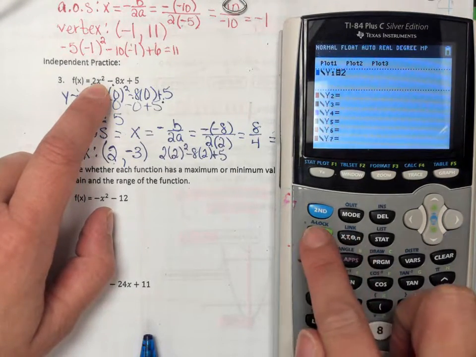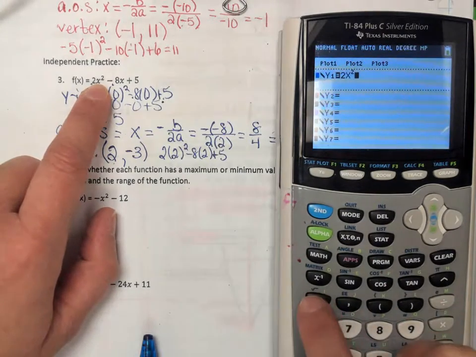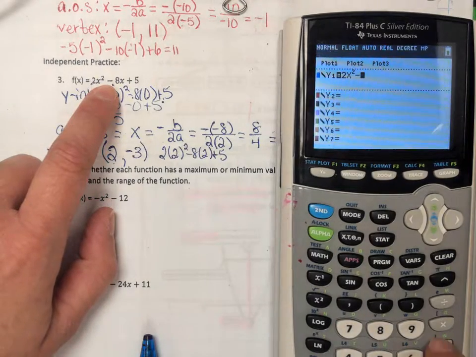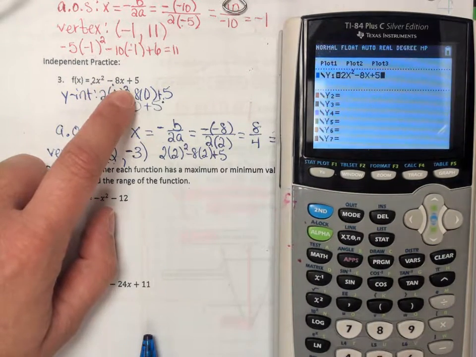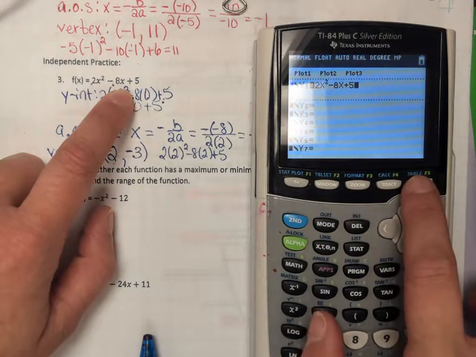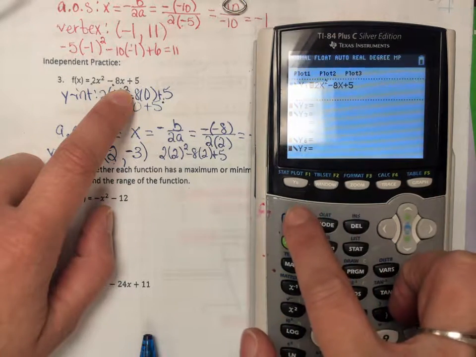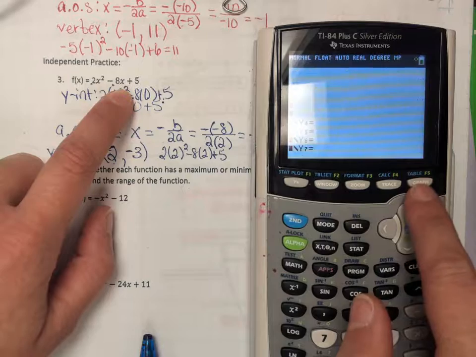Where is the x? It is directly to the right of the green button, right? The more you do this, the faster you'll be able to get. So x squared. Squared is right below that inverse. And then subtract 8x. And then plus 5. Do not hit graph, because we are wanting the table. The table is the blue button or the yellow button, depending on what kind of calculator you have. So you hit the second button, then the graph button.